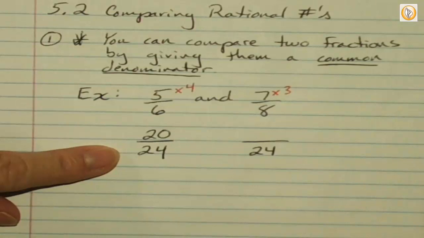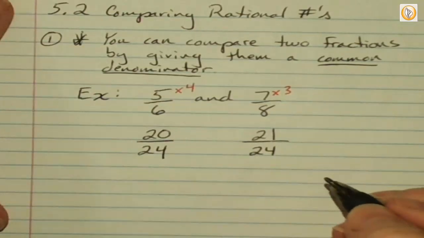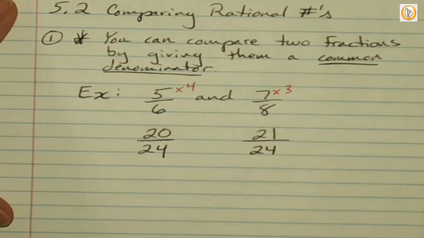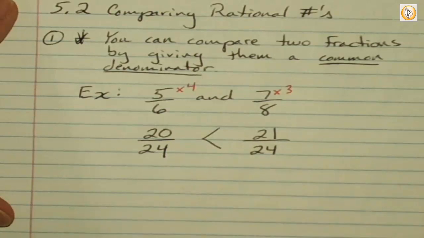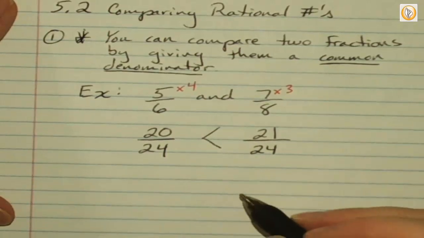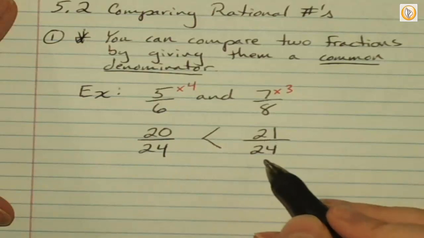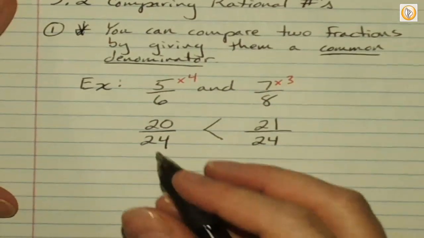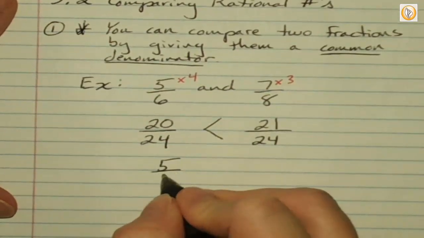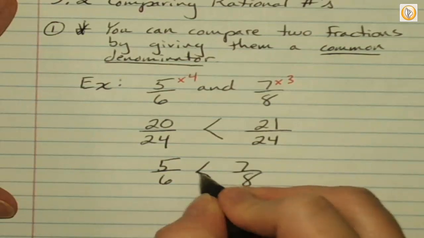So 3 times 7 is what, Michaela? 21. Very good. So which one is bigger, Whit? The second one. Okay, so then we write it like that. 20 over 24 is less than 21 over 24. Basically what that's saying is 5/6 is smaller than 7/8.